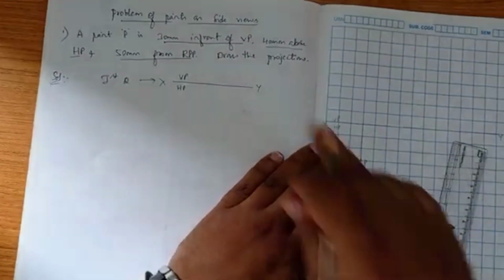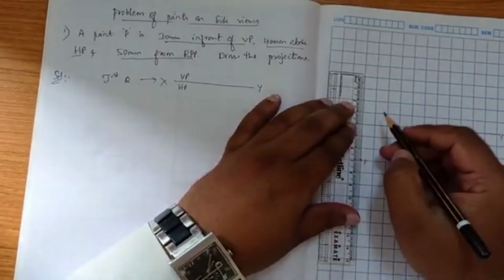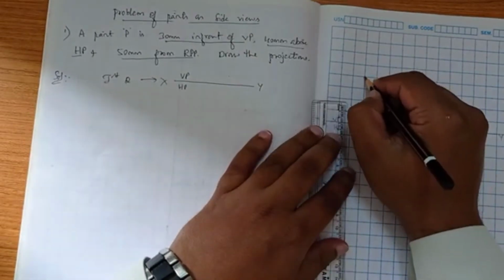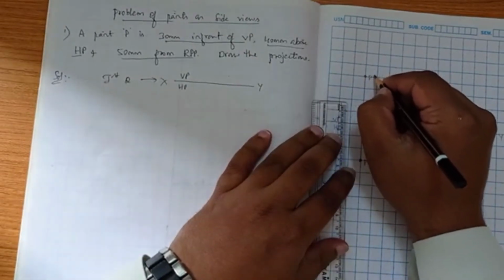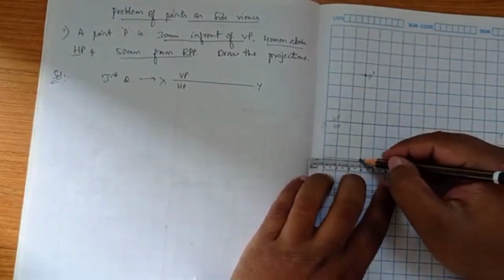Similarly, 40 mm above HP means it is our front view. It is 4 boxes. It is P dash. So now we'll show it with the dimensions.